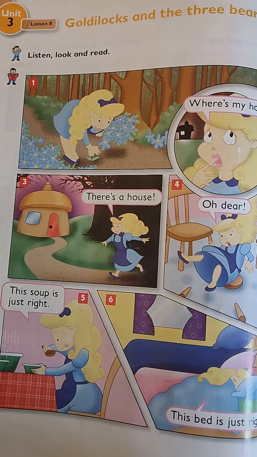It is too hard. She sits on the middle-sized bed. It is too soft. She sits on the small bed. It is just right. This bed is just right. She goes to sleep.